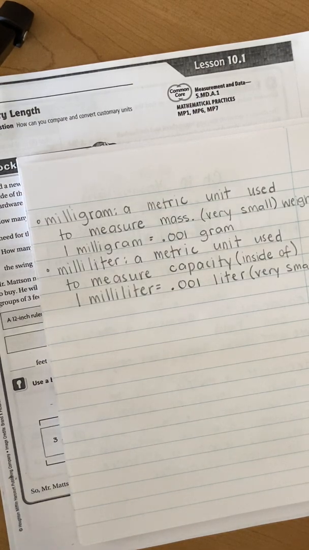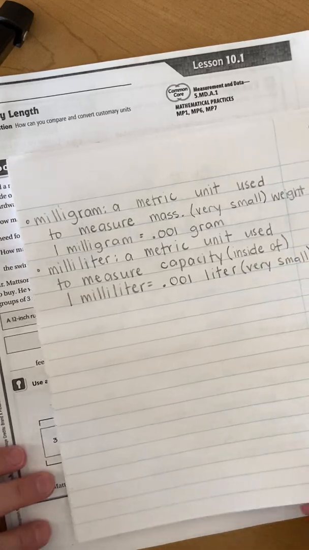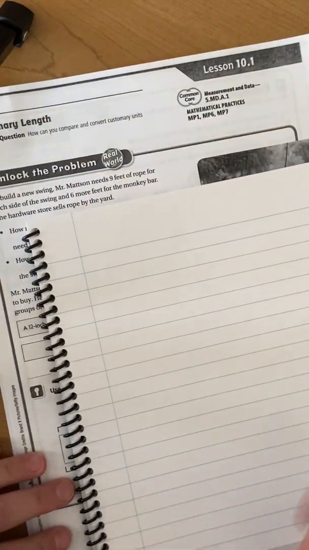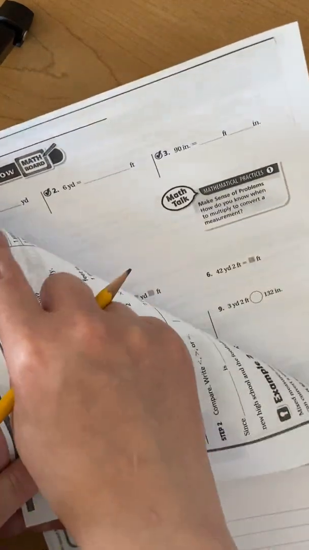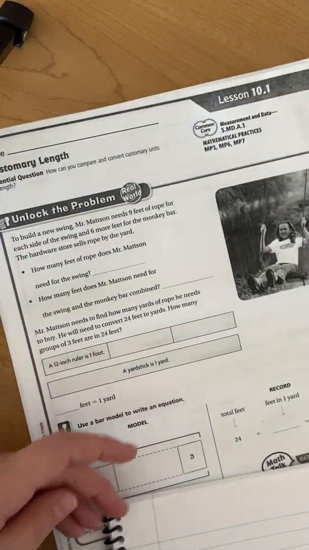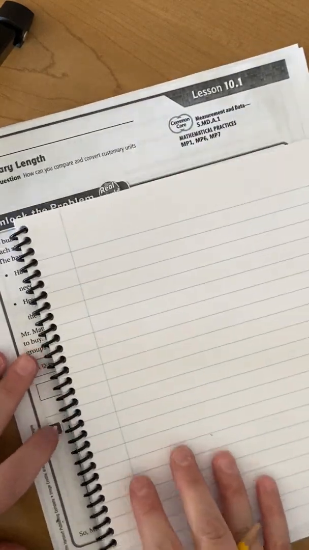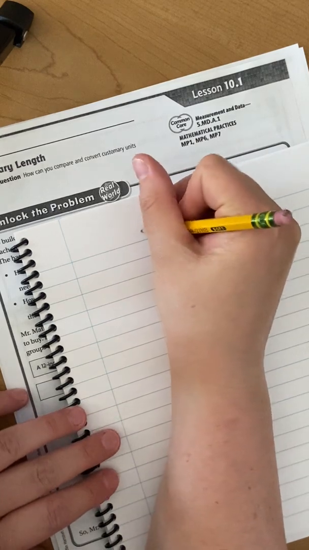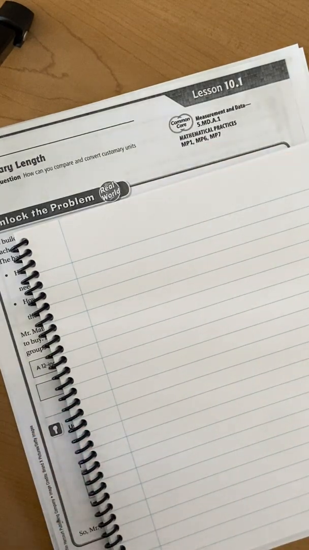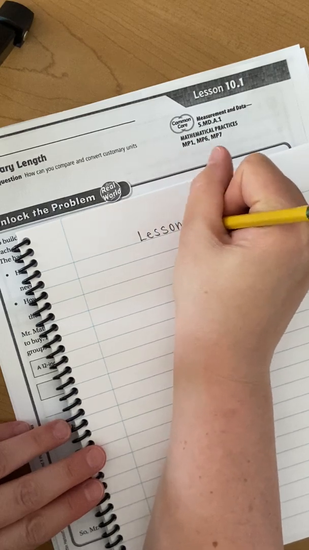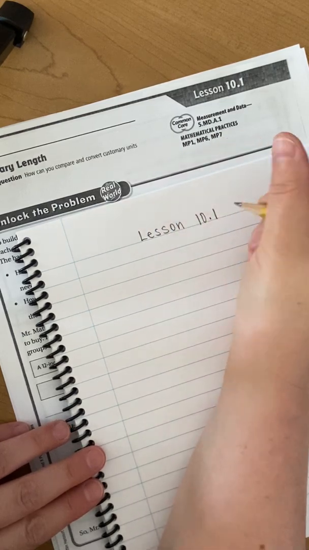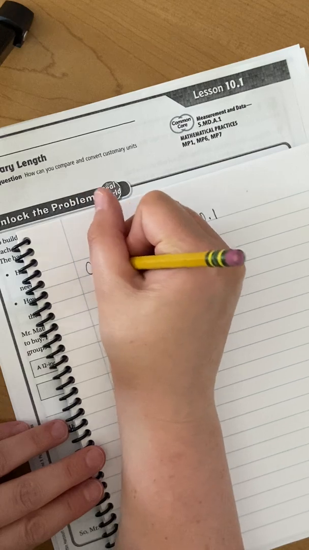Let's go ahead. I'm going to flip over to 10.1. It's on the back of this page right here. It says customary units of length. I'm going to copy that chart down. So we have lesson 10.1 and customary length.